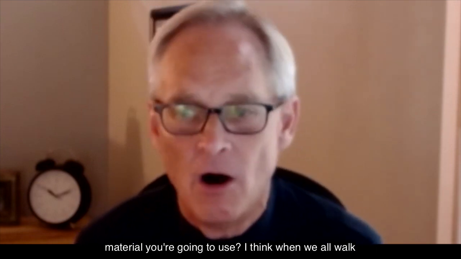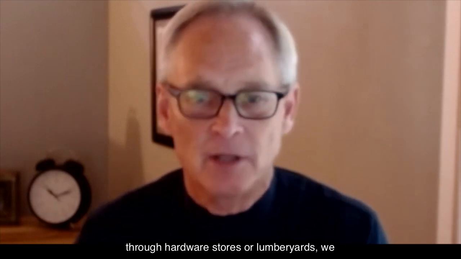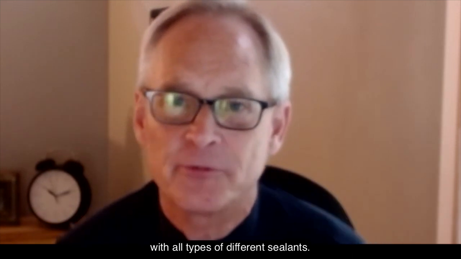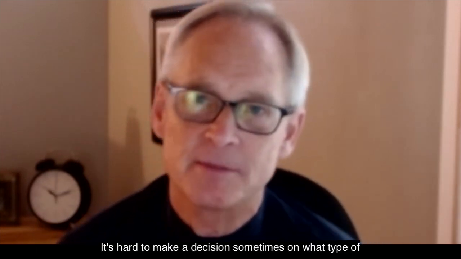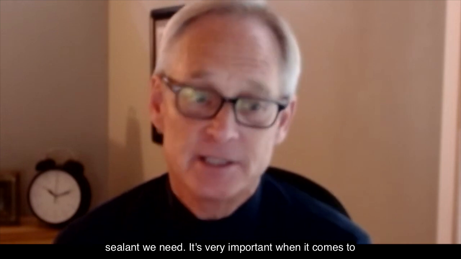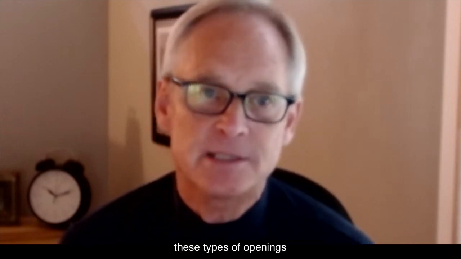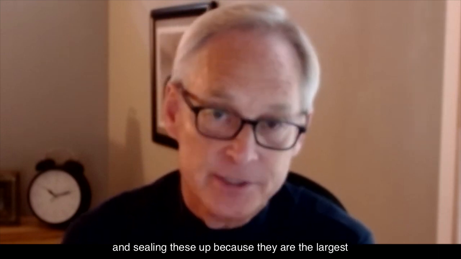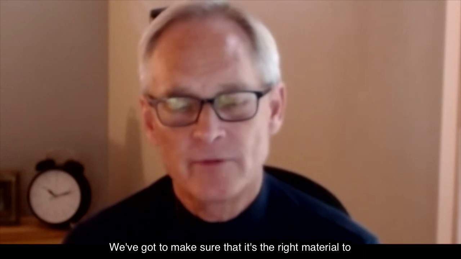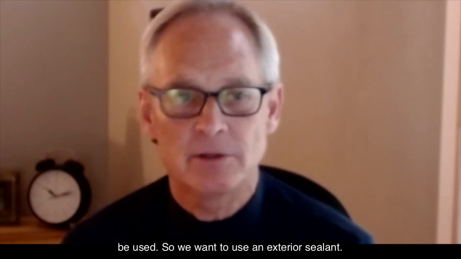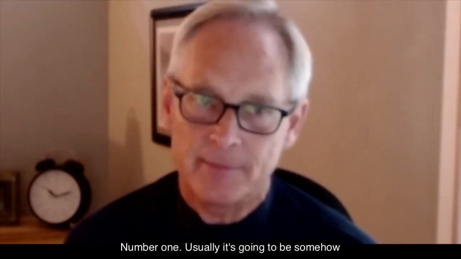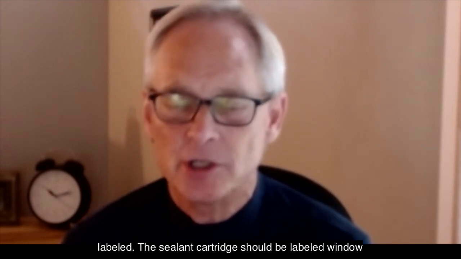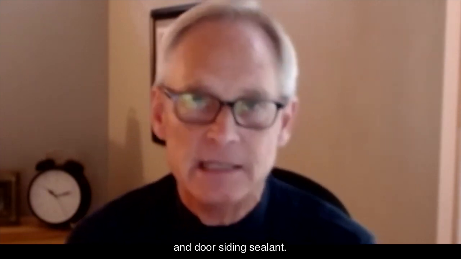So I think when we all walk through hardware stores or lumber yards and we walk through that aisle that's got bins filled with all types of different sealants, it's hard to make a decision sometimes on what type of sealant we need. It's very important when it comes to these types of openings and sealing these up, because they are the largest opening in our buildings. We've got to make sure that it's the right material to be used. So we want to use an exterior sealant, number one. Usually it's going to be somehow labeled. The sealant cartridge should be labeled window or door siding sealant.